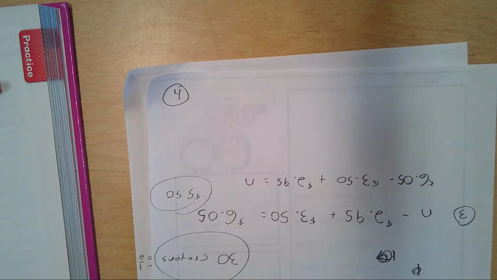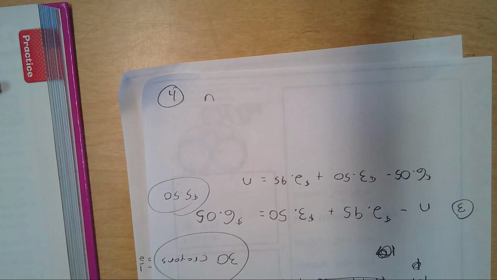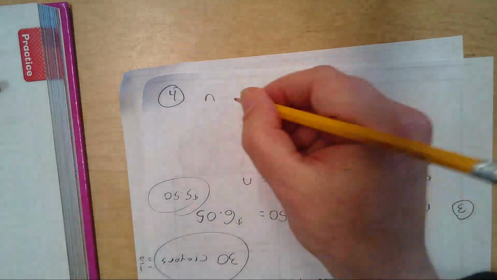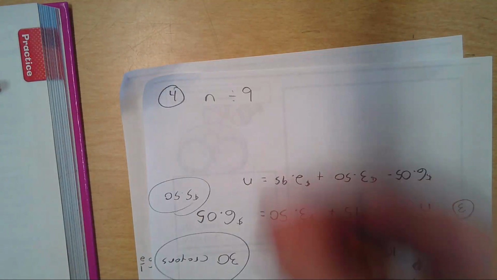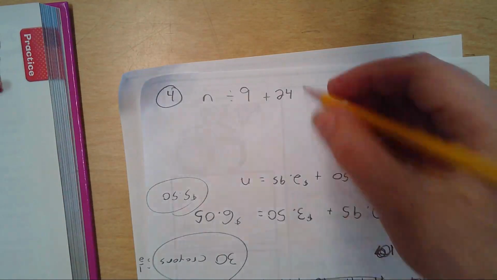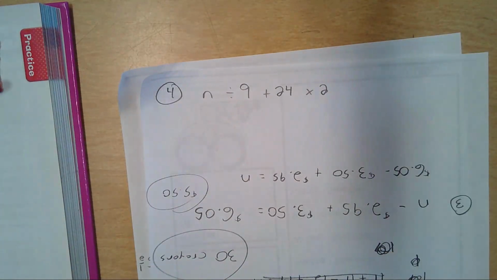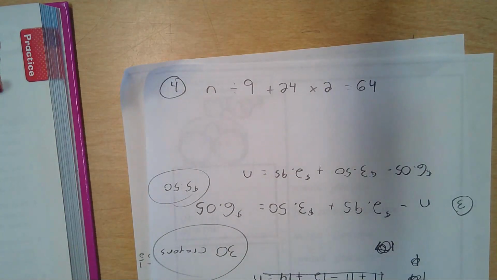So first, I'm just going to write up where we are, and then we'll look at how we should actually solve it. I have no idea what that 2-digit number is, so I'm just going to call that n, because that's what I'm trying to figure out. Whatever it was, what did she do first? She divided it by 9. Next, she added 24 to it. And then finally, she doubled it, and ultimately got a final answer of 64.